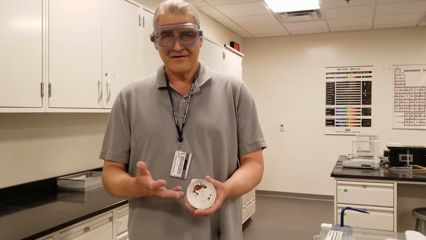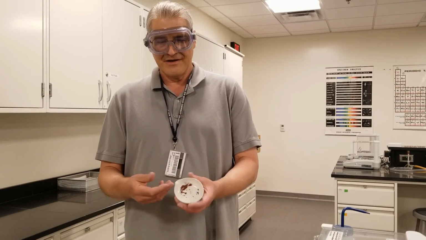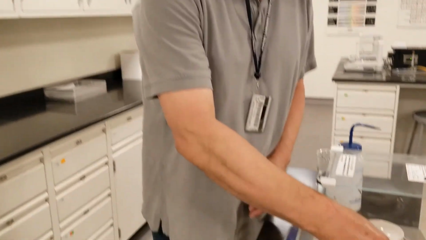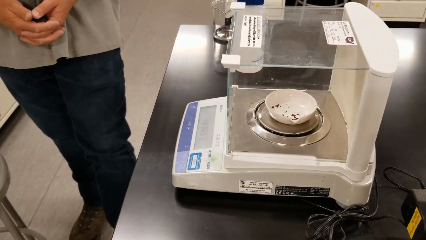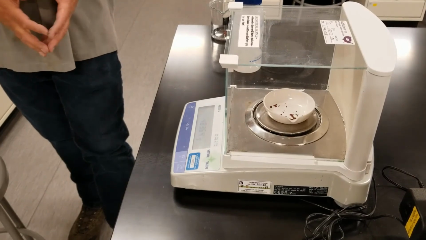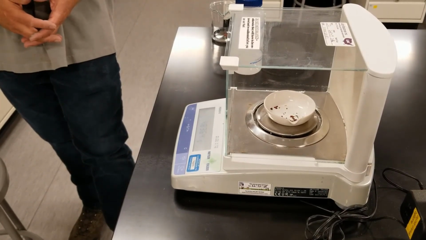So I weighed the evaporating dish when it was empty. Now I simply weigh it with the copper inside of it. By subtracting, I'll be able to figure out the mass of the copper.